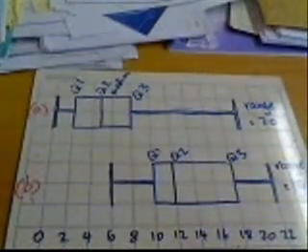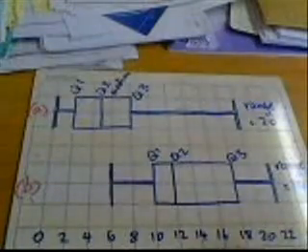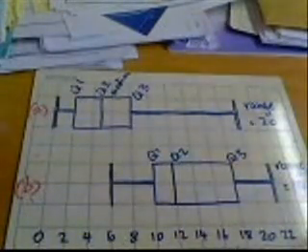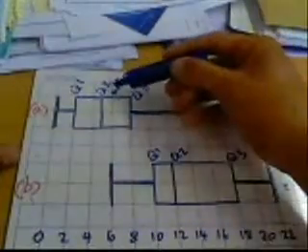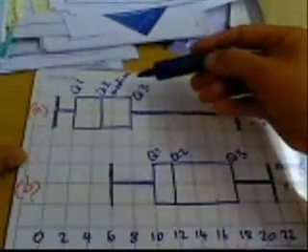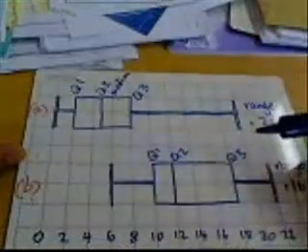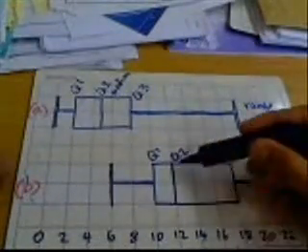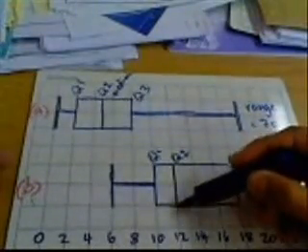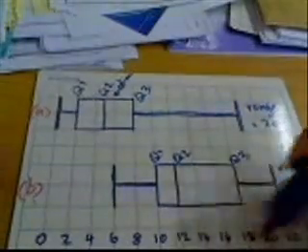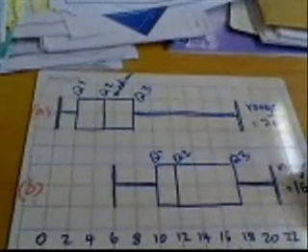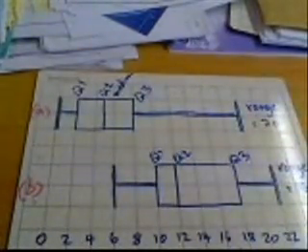You can also, as I mentioned previously, read from the graphs what the exact median is. That's just quadrant 2. So for box plot A, quadrant 2, the median is going to be 5. For the second box plot, quadrant 2 is going to be 12 for the median. So there are some simple things we can take from it.